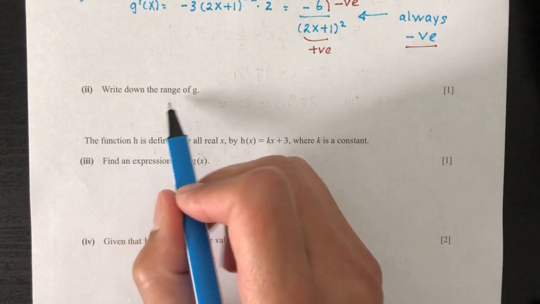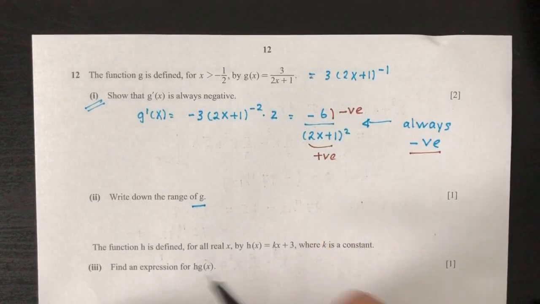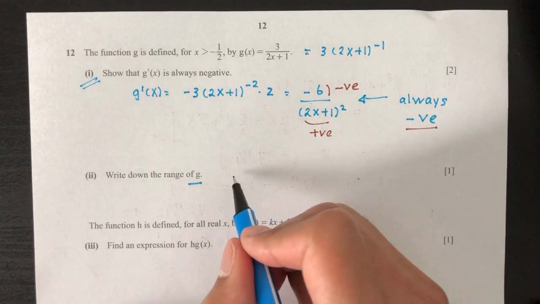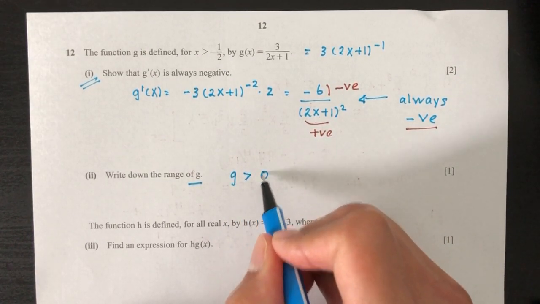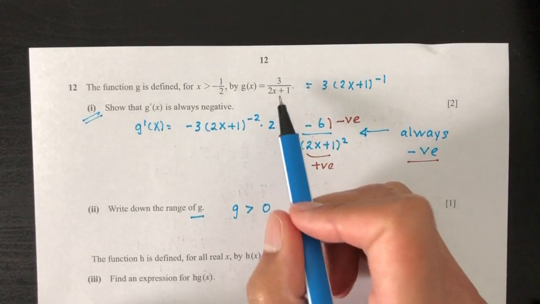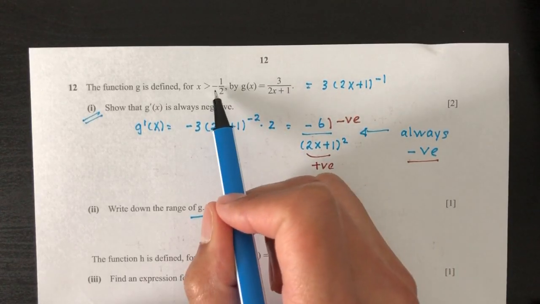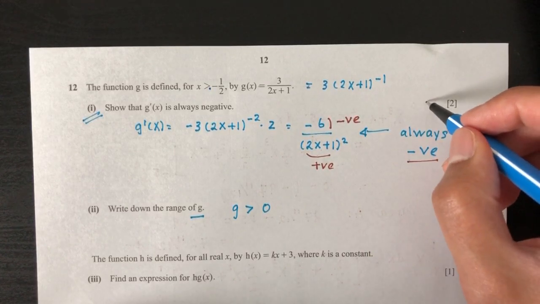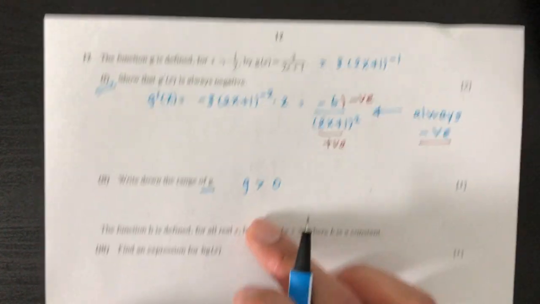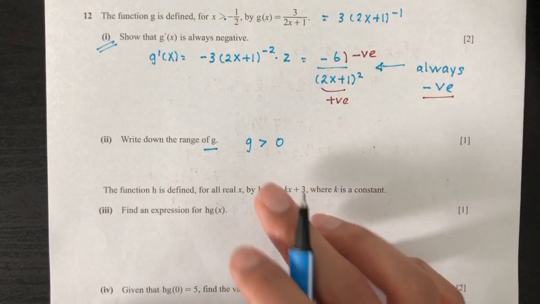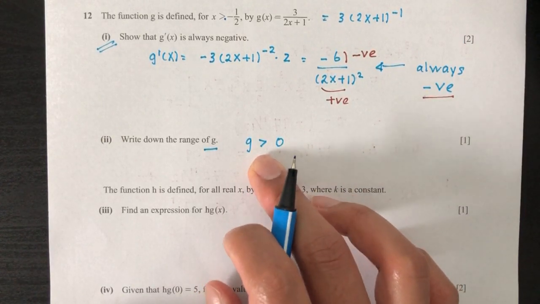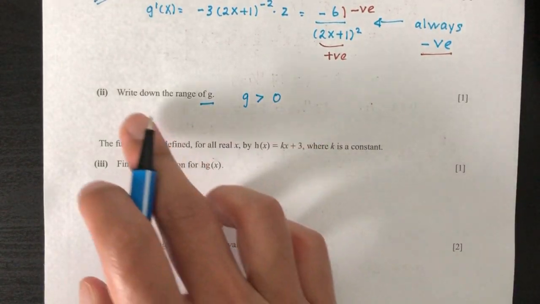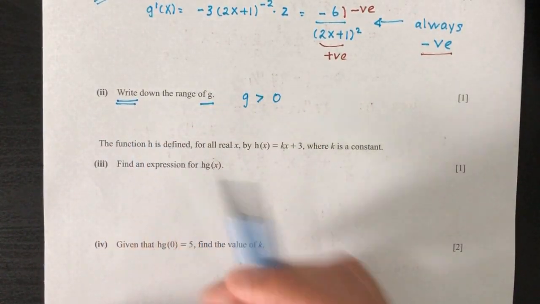Now part 2 is write down the range of g. The range is the y value of g. So the y value of g will be pretty easy. You can just write down the range will always be more than 0. Because it cannot be 0, because this value is not possible, right? So from this you will always go up, so the value will always be going up. In that way, it will not be 0, but it will always be going up. Okay, I hope you can understand this. When you say write down, it should be pretty easy to understand.